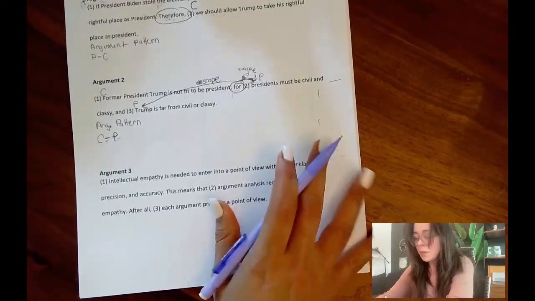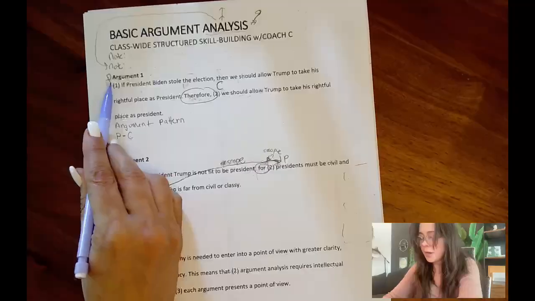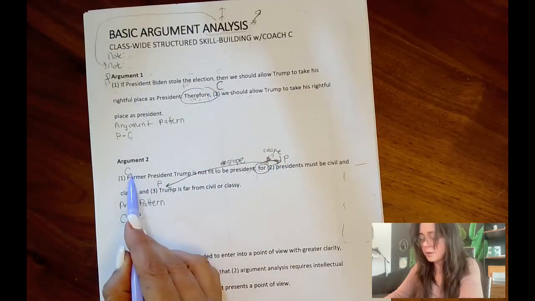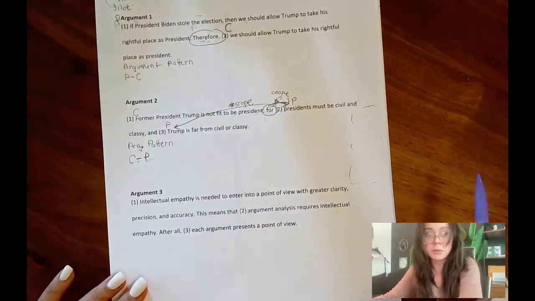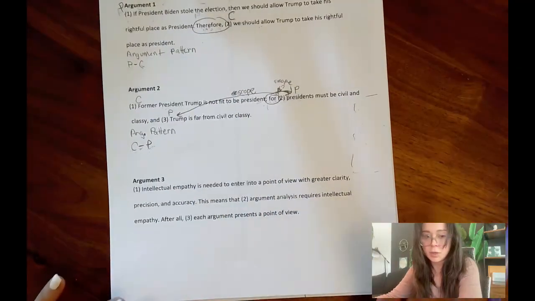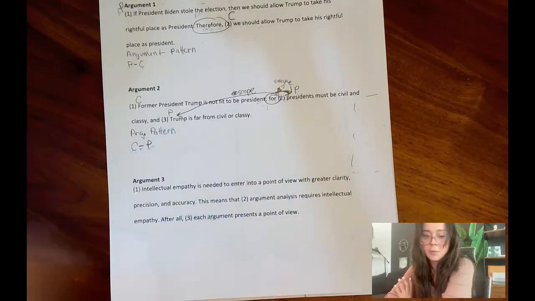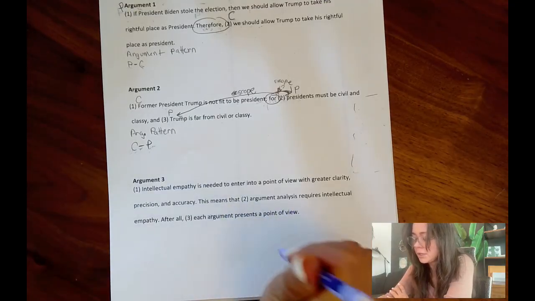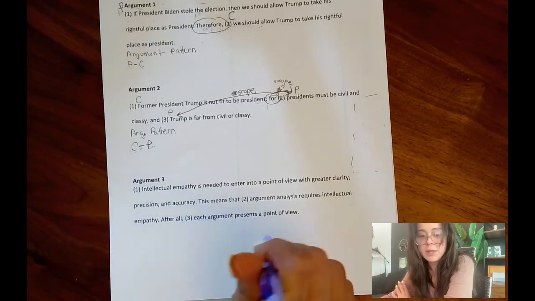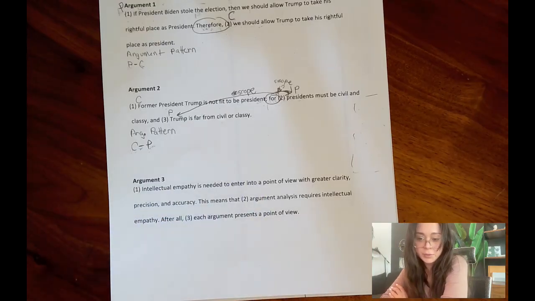So remember, the labels go where? At the beginning and above a given statement. And let's go ahead and circle any premise and conclusion indicators. This is something we'll always do in addition to doing the argument patterns. So go ahead and circle any premise and conclusion indicators, and then label each statement where you're supposed to place the label. I am going to pause for 2 seconds for you to pause the video, and then when I return, I'm going to assume that you really did try to do this on your own.